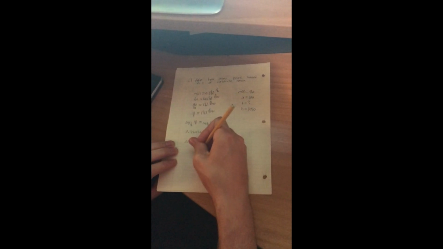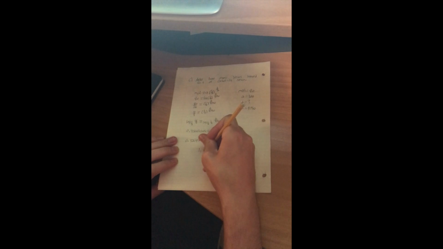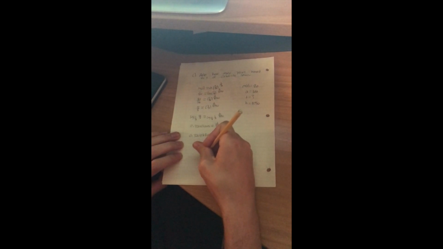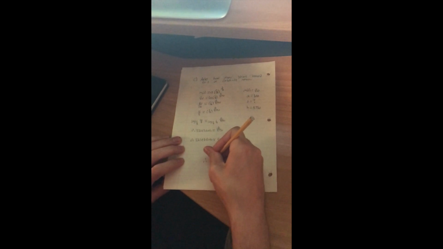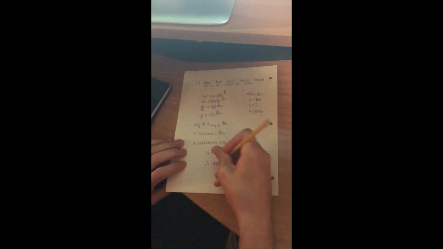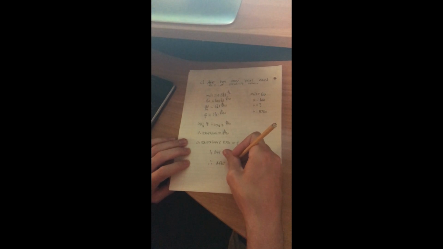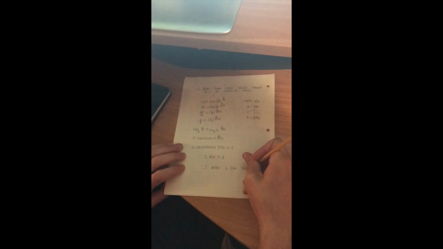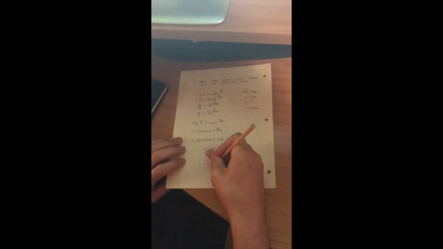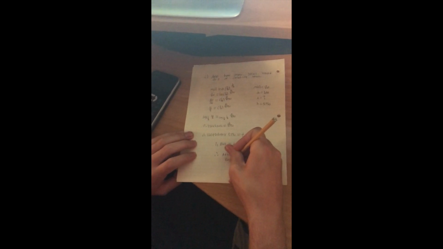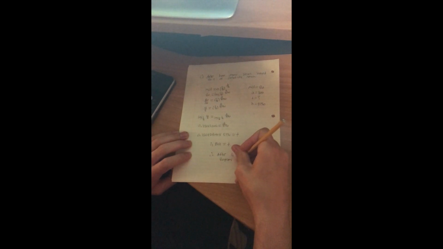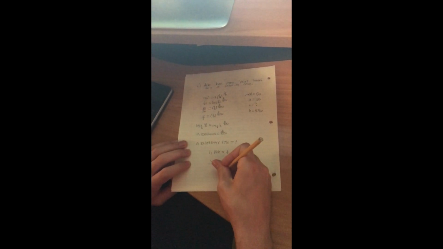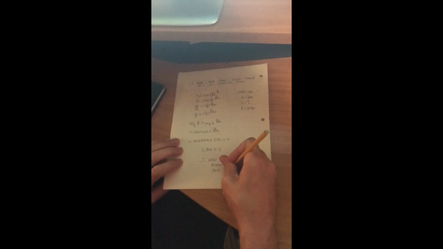So t is going to equal 1,844. So therefore, after 1,844 years, 80 grams of carbon-14 will remain.